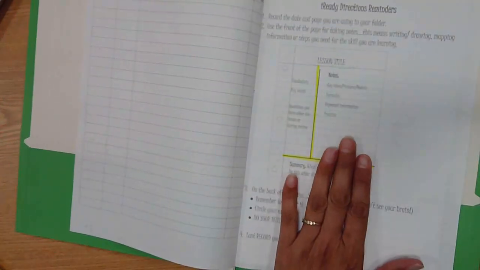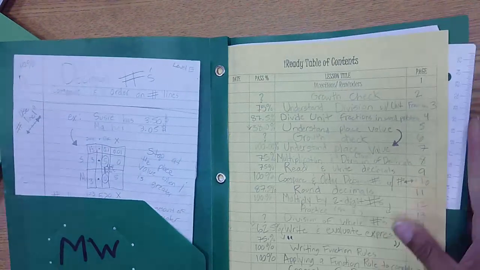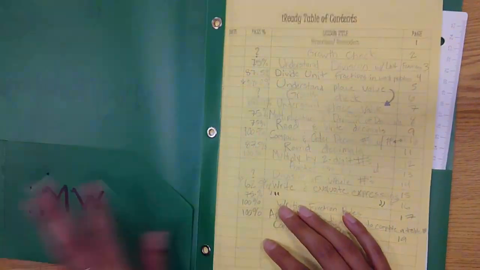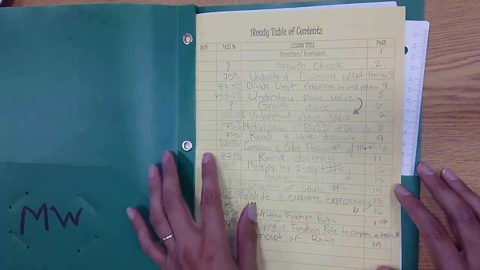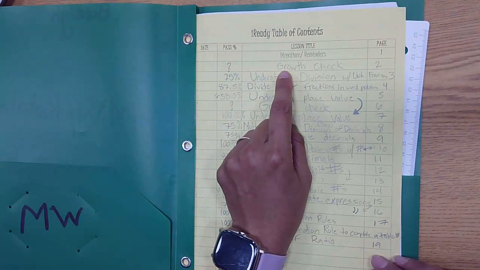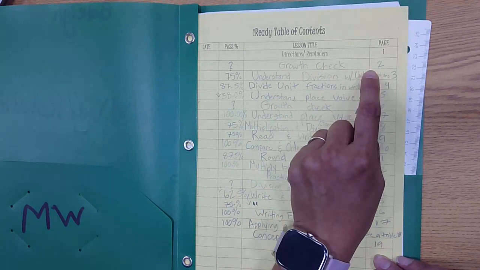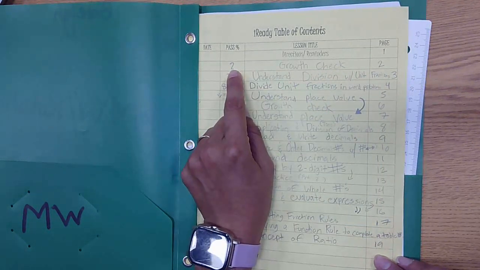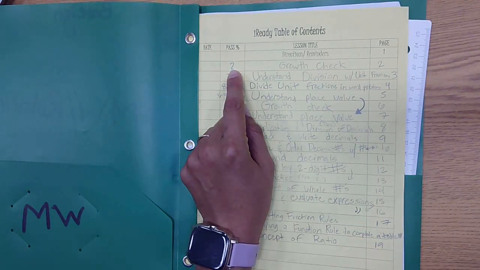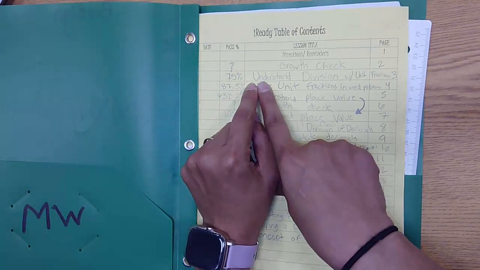Okay. I'm going to show you what this should look like. I have a folder from a few years ago, okay, of one of my students that followed the directions. So here's the table of contents. They started off with the growth check. If that day you're doing a growth check, write growth check, what page it was on. Growth check won't give you a score necessarily. That's for the teacher.